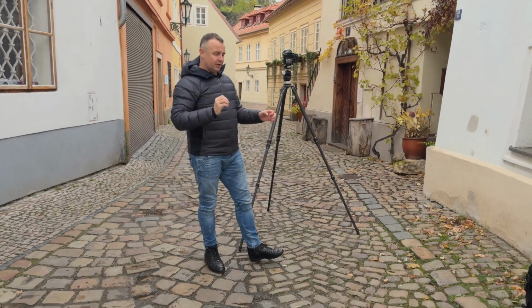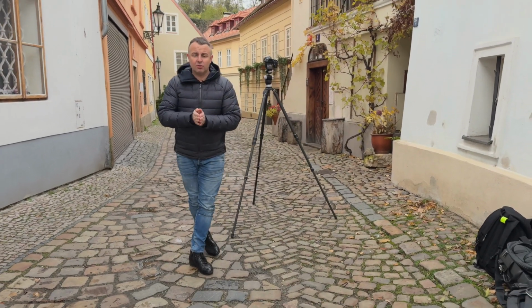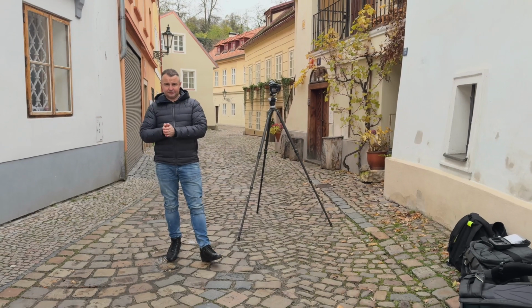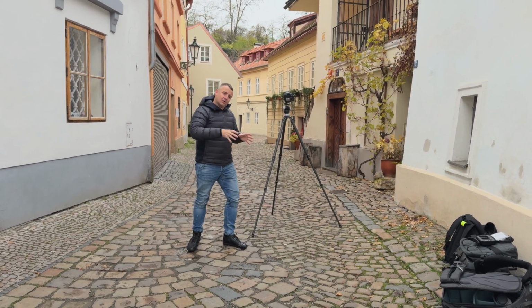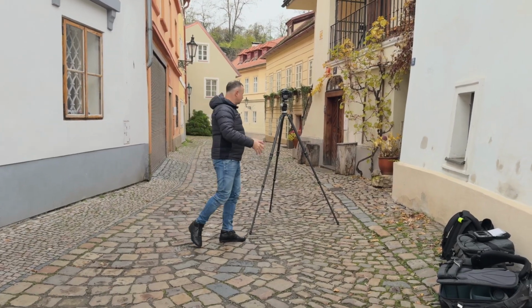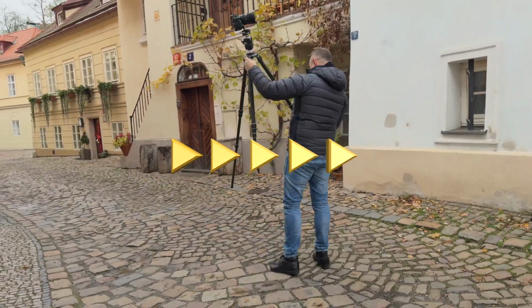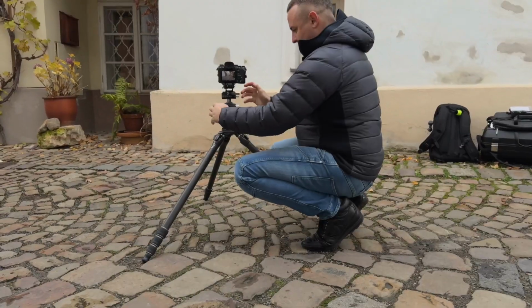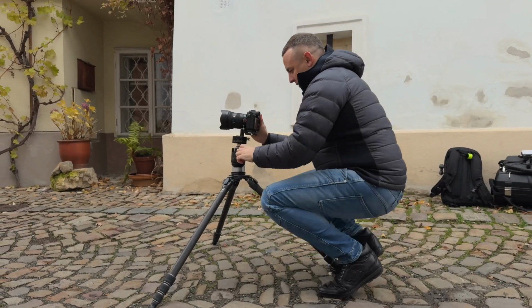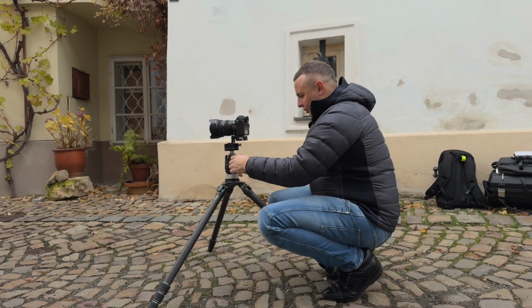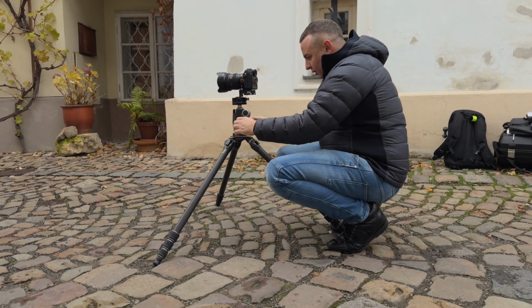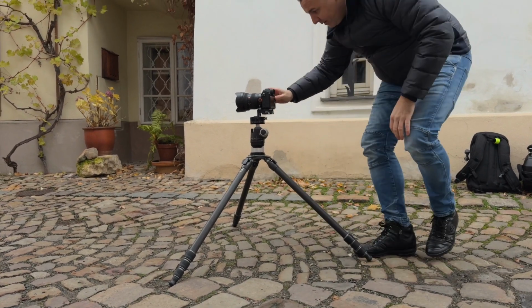What does it mean? The trick is that if we have an ultra wide angle lens, we should go lower and closer to the foreground. We can try that. Okay, so don't be afraid to be really low and close.